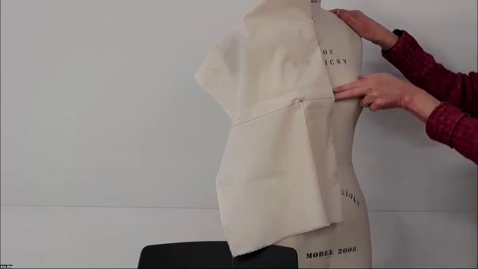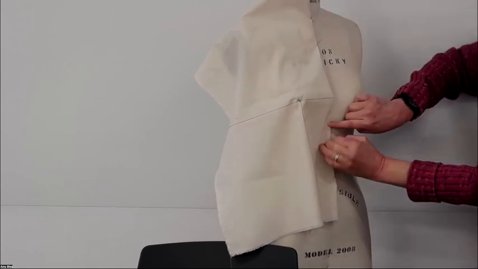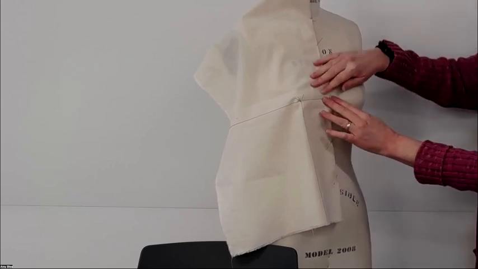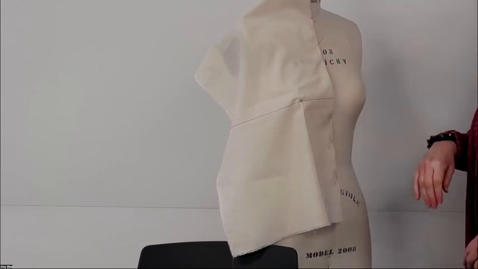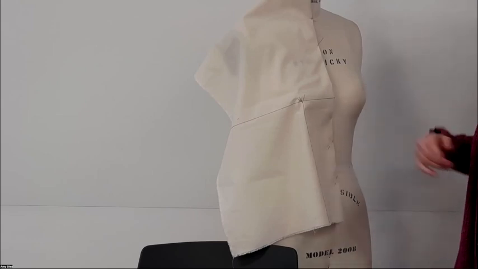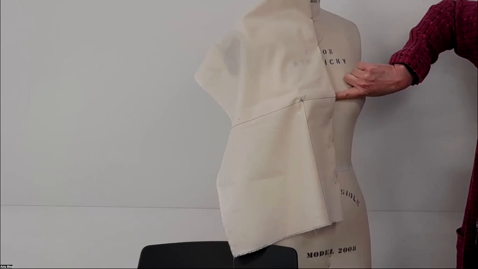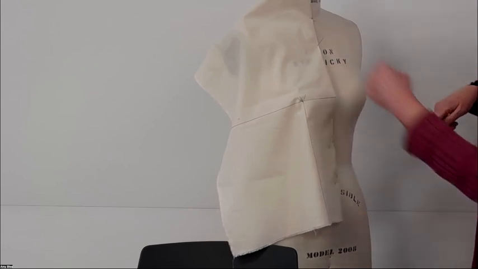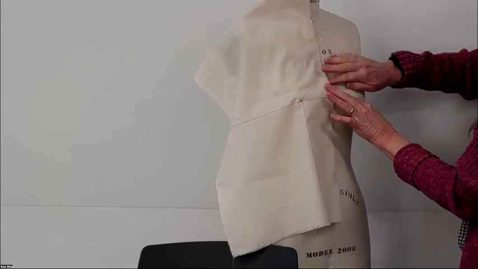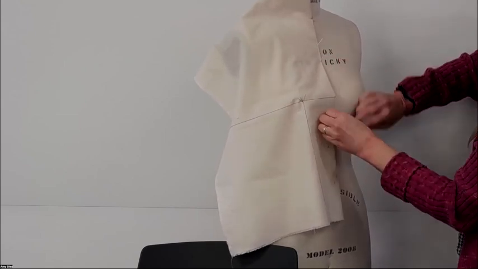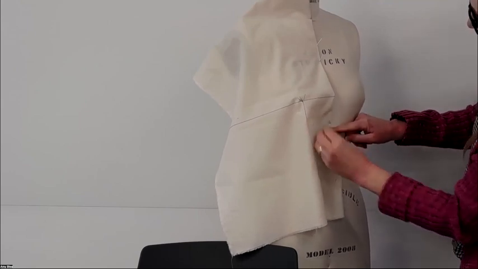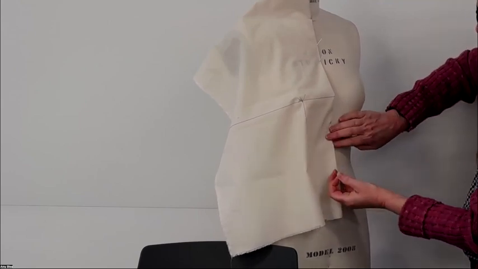So this is really important. You want to keep a finger's width in here. You don't want this flat, because when you're wearing the garment, if that's flat, it won't fit right. When you're wearing the garment, it's got to be open. You've got to have space there. So I'm going to put one more pin right here, and I'm just going to leave this open. Don't forget that. I'm pinning straight down my center front.